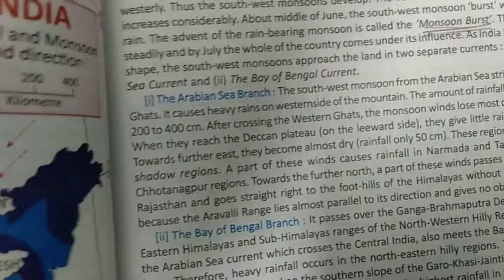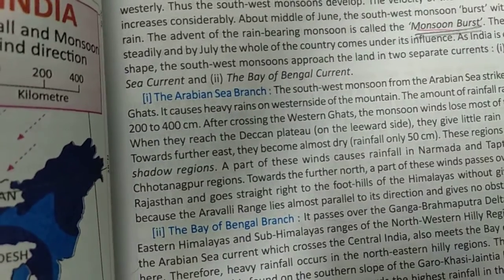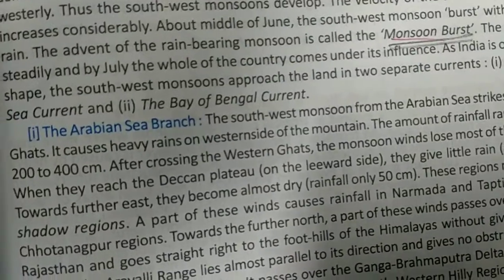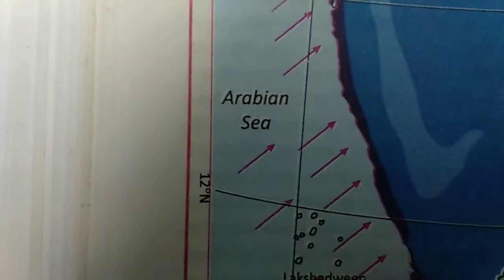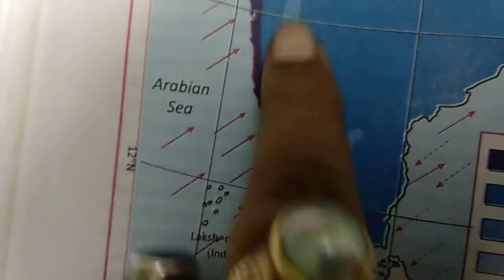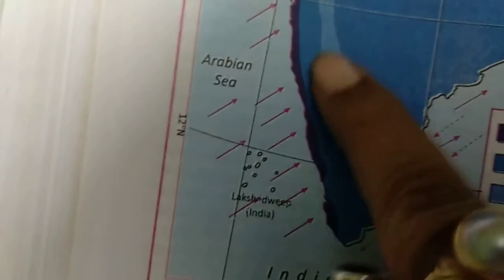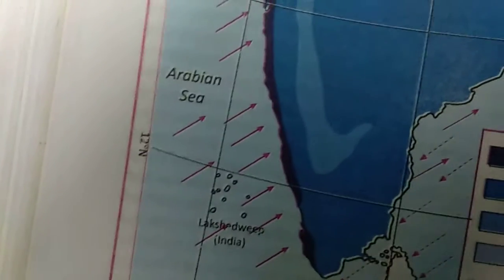In class 10, today we are talking about the Arabian branch. The Arabian branch is the southwest monsoon wind that strikes the Western Ghats and gives heavy rainfall in the western mountains. Here the wind that is coming up, when it strikes the Western Ghats, gives heavy rainfall over this place.